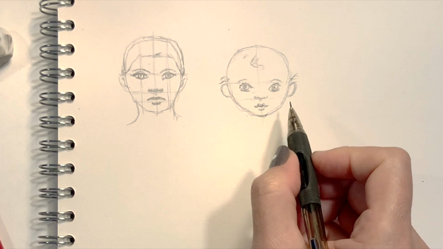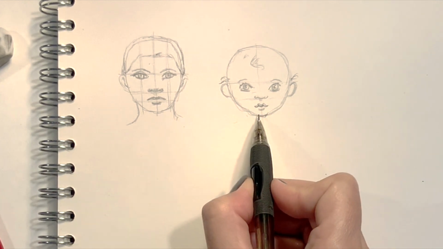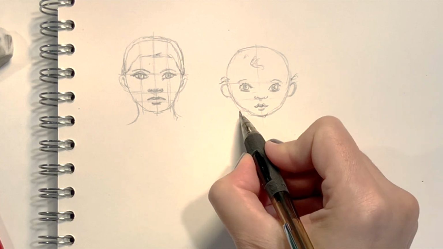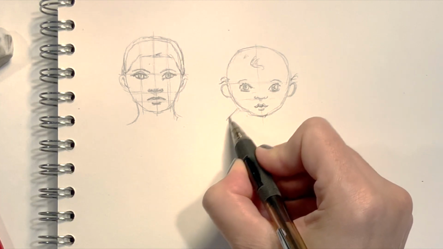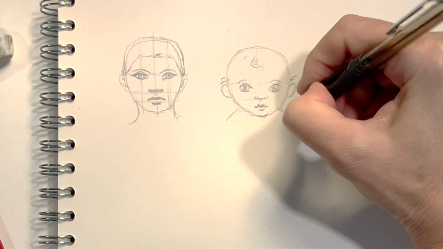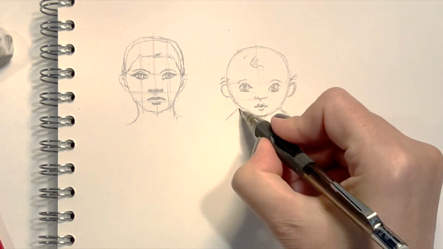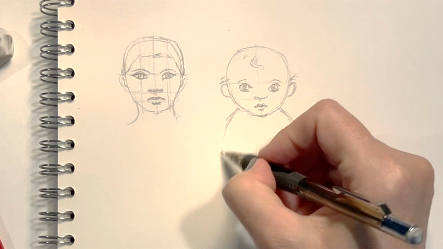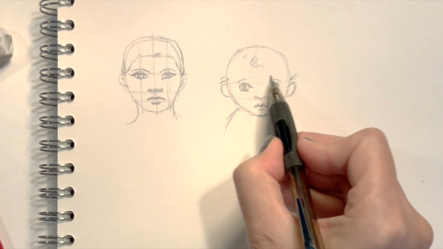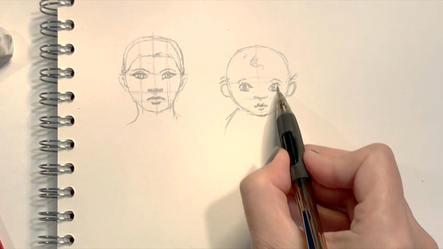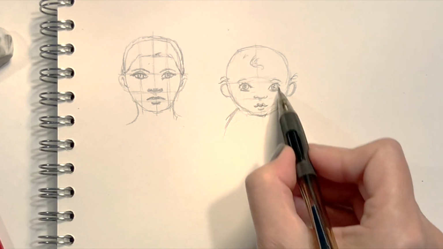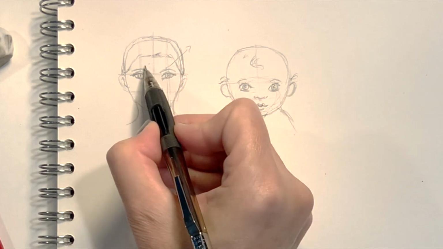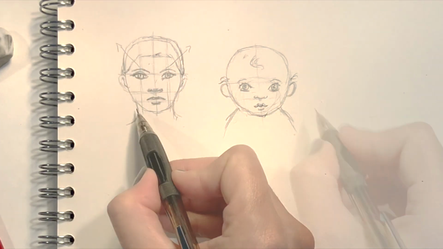Now, the big difference between adults and children as well is the neck. So on a child, you may not even see the neck. It might be that the neck is completely hidden. They're going to have really narrow shoulders. So think about all of these features as kind of concentrated into this portion of the face on a child, whereas they spread out as you get older on an adult.